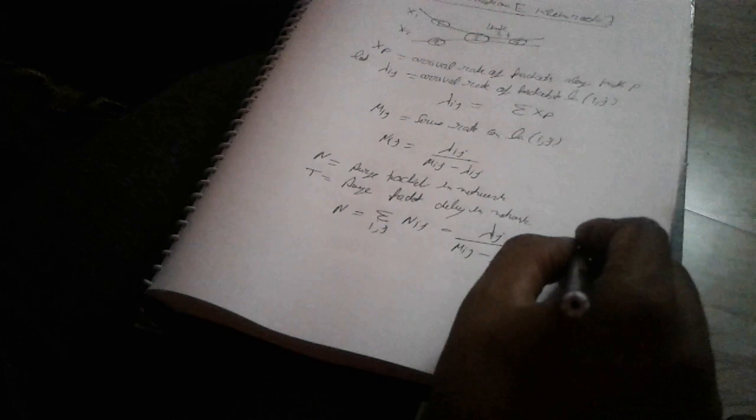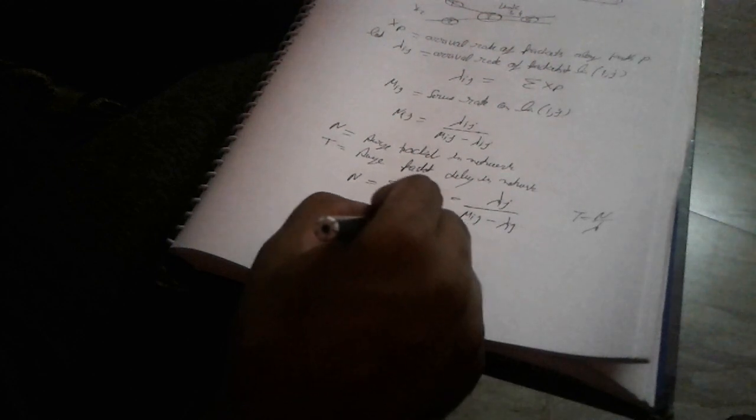So N is equal to the sum of n_ij, where n_ij is equal to lambda_ij upon mu_ij minus lambda_ij. T is equal to N by lambda, where lambda is equal to the sum of x_p, the total external arrival rate.